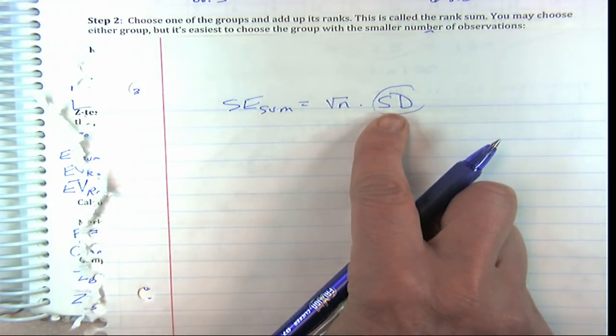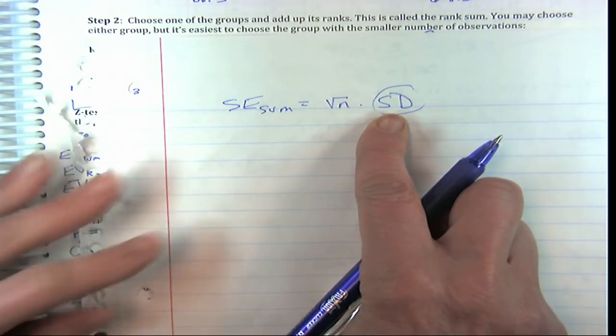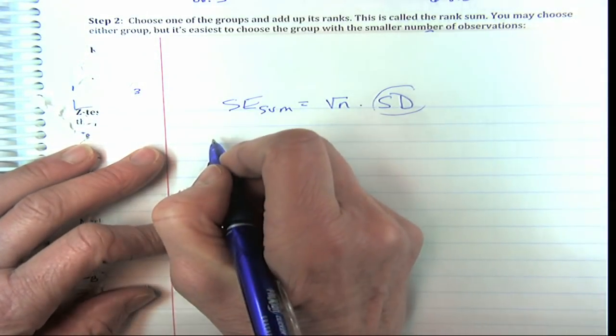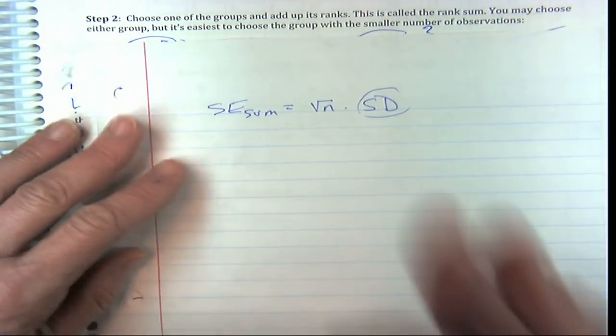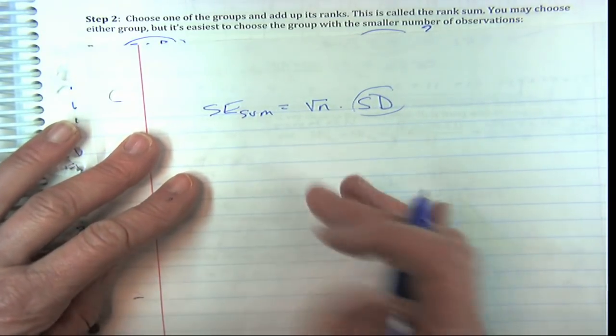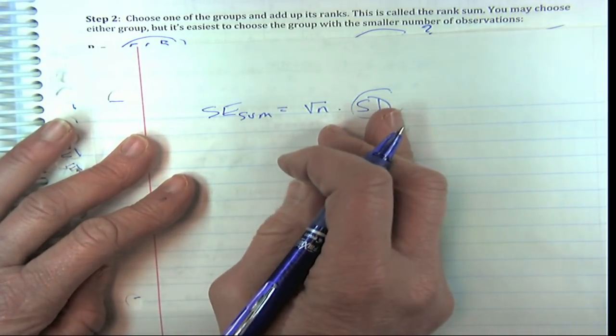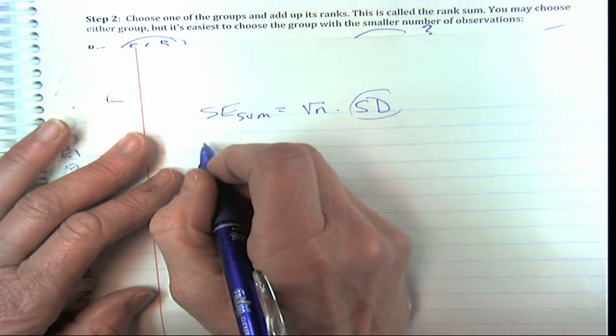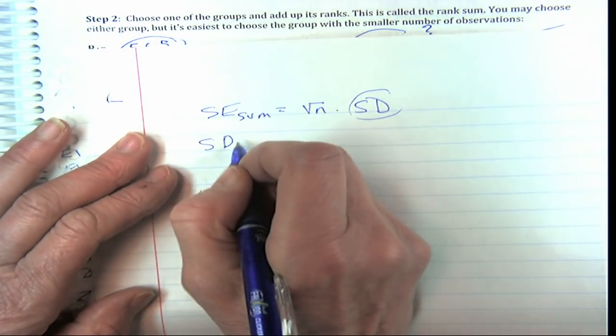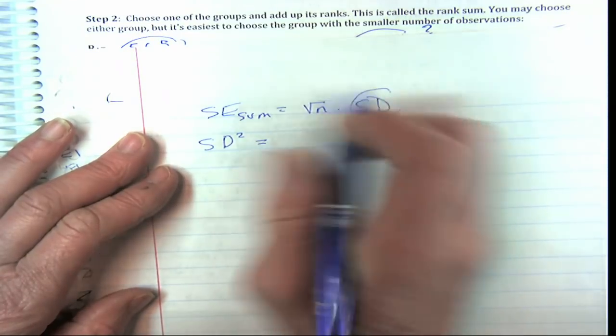So how are we going to do this? Remember that the standard deviation, we're looking at numbers between 1 and n here, right? So in this case between 1 and 15, but between 1 and n.